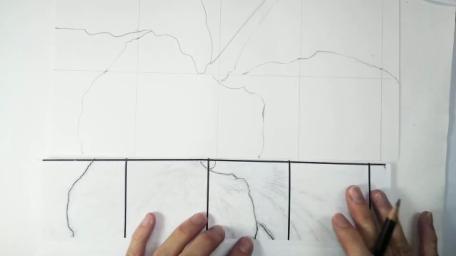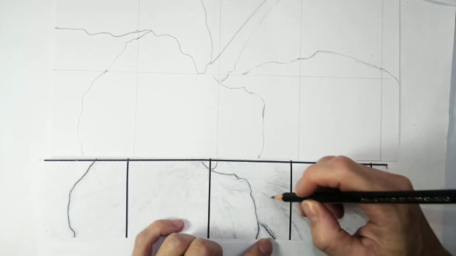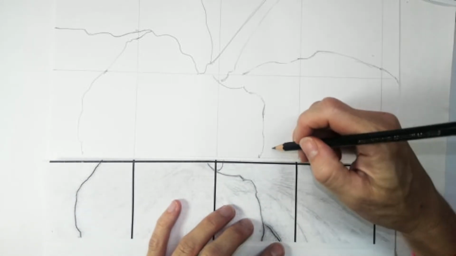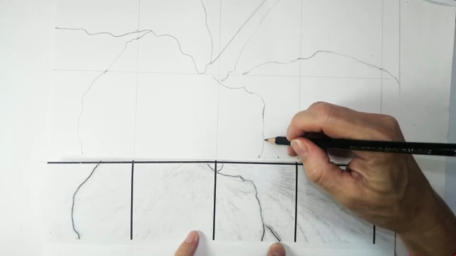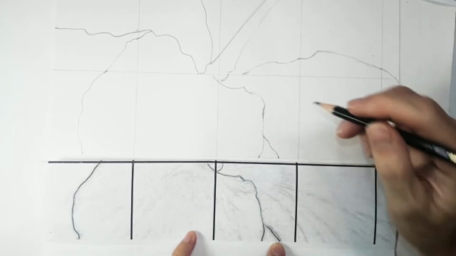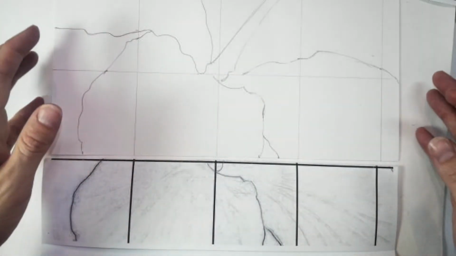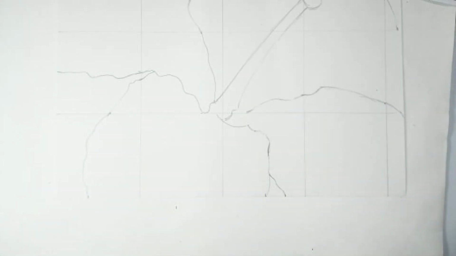Bumpy edges there. And then the other edge of our petal looks to be, the edge goes there and it connects in right there. So there you have it.